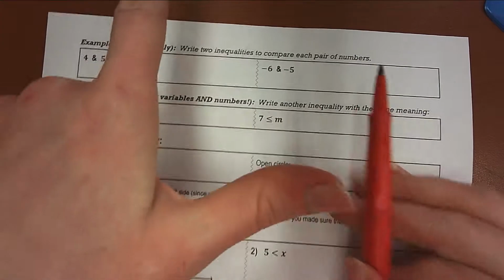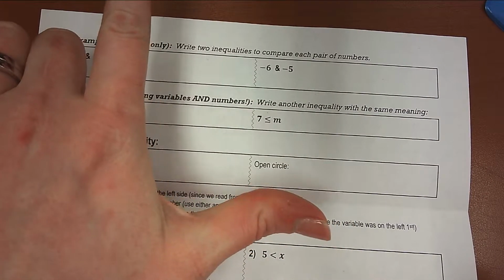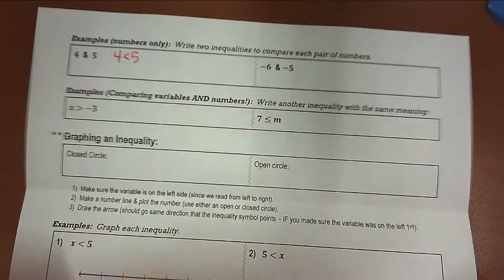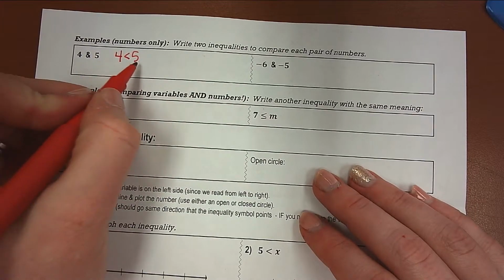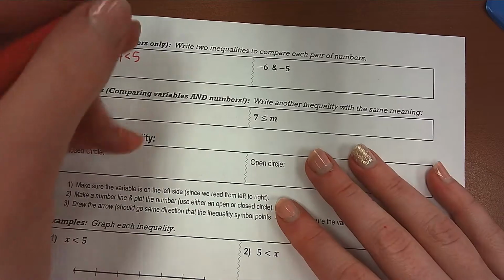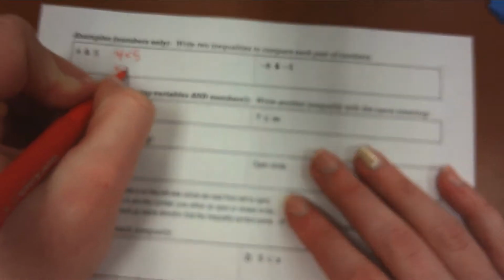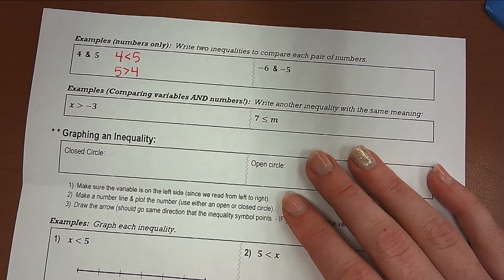Remember that the less than symbol kind of looks like if you make an L with your fingers and turn it sideways, that's the less than symbol. So we read this as 4 is less than 5. Or we could write it another way. We could say that 5 is greater than 4.